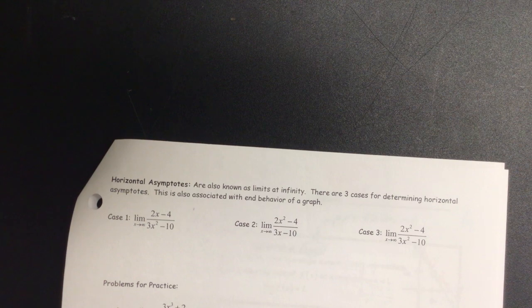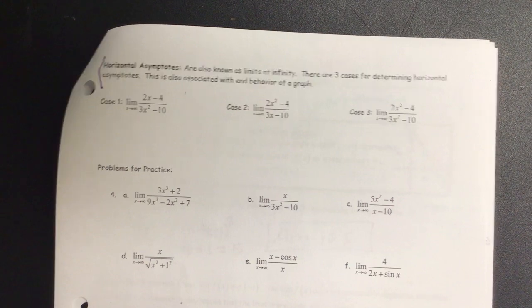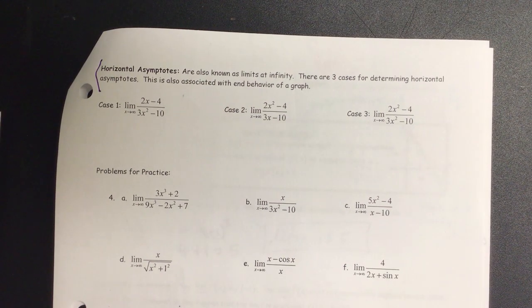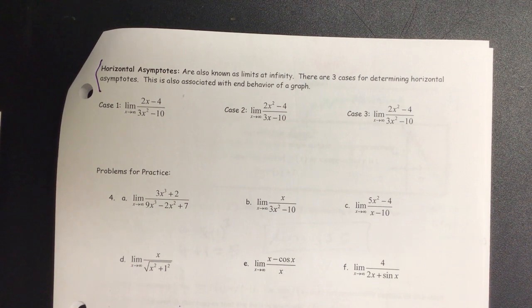All right, let's move on to the back. And this is going to be more of a review from pre-cal. If y'all remember the limit with the horizontal asymptote. Ben, go ahead and read that one real quick. Horizontal asymptotes are also known as limits at infinity.